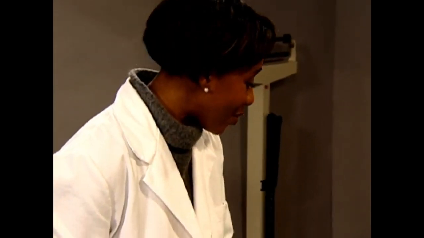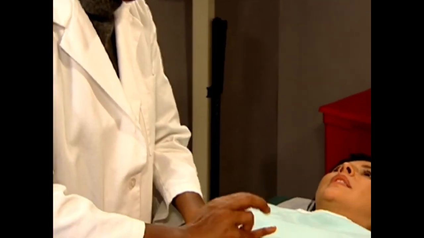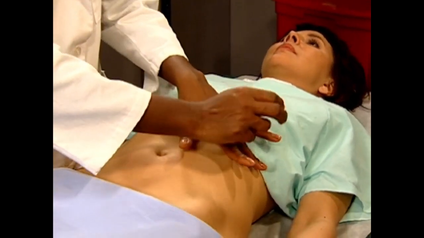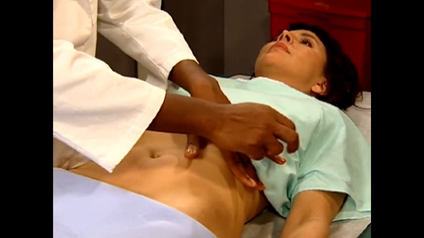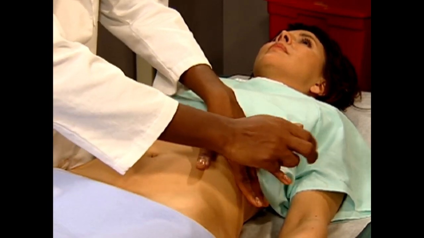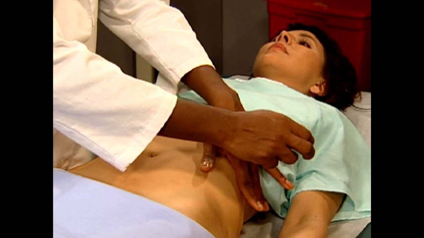Now I'm going to tap. Next, percuss over the left lower anterior rib cage, in the left epigastric region, and over the spleen while the patient takes a deep breath. The gastric air bubble should cause tympany that's lower pitched than intestinal tympany.